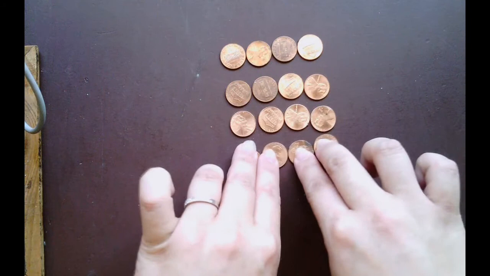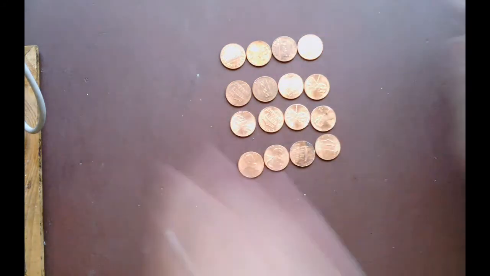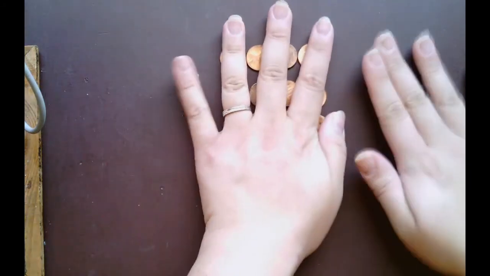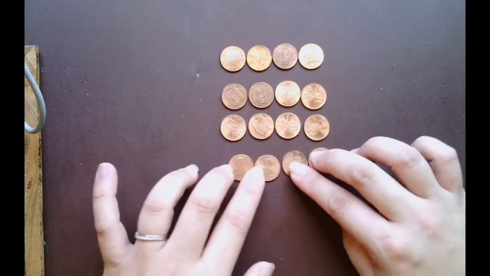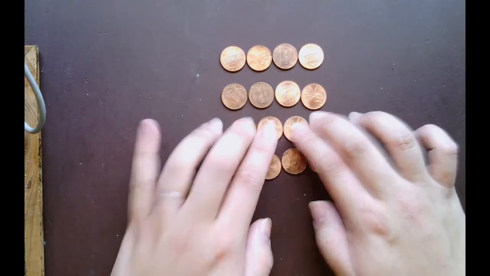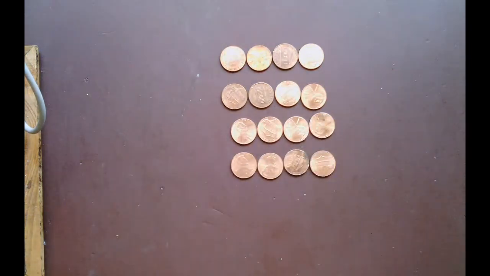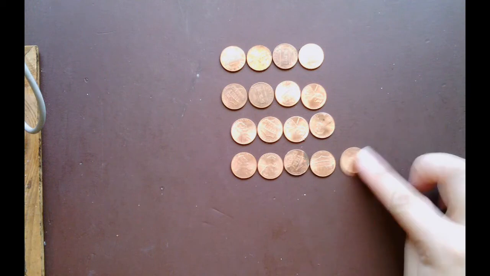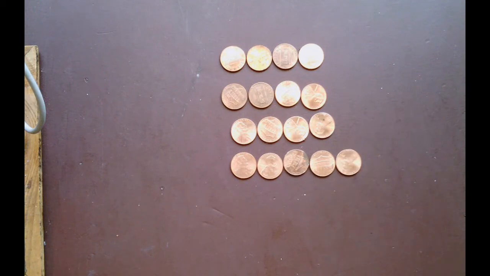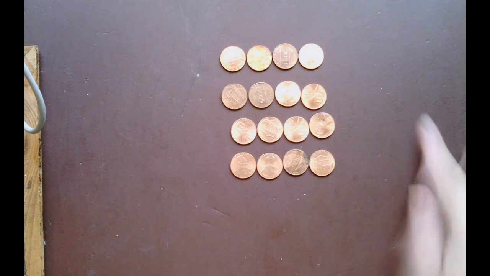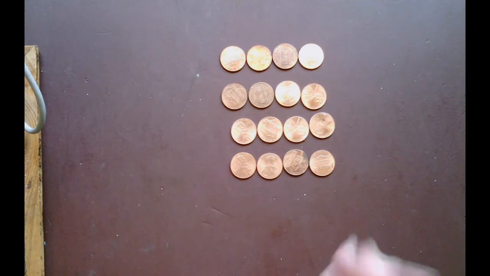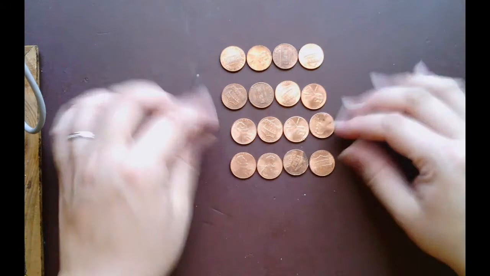Remember, rows and columns need to always be even. They always need to be an even number. You cannot have an array with one row or one column uneven. There cannot be any left over, one out of the ordinary. Everything needs to be in rows and columns.